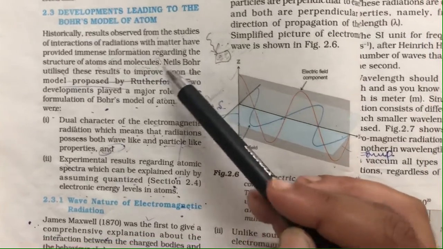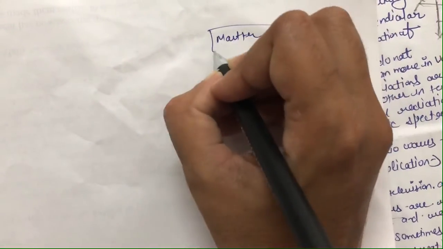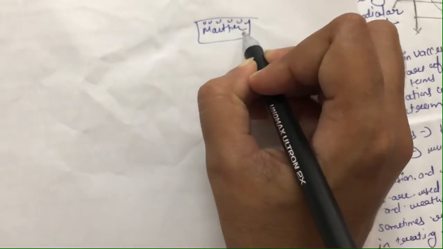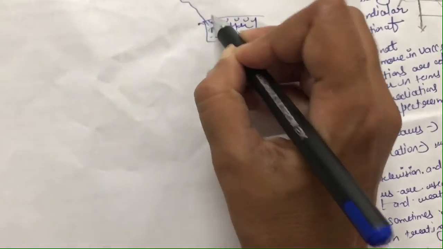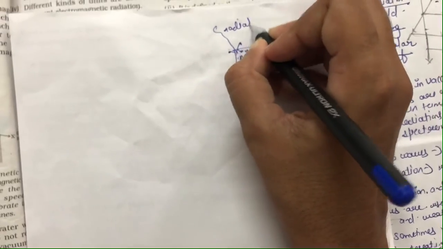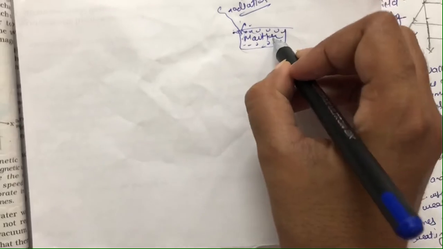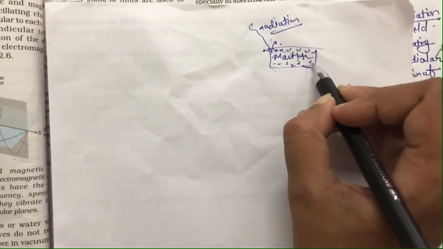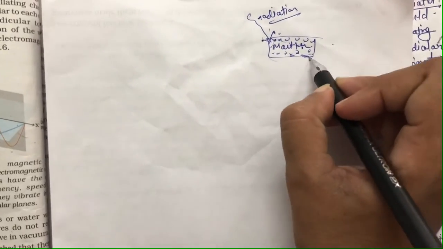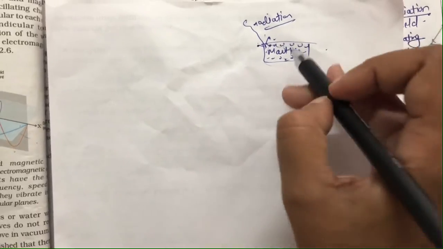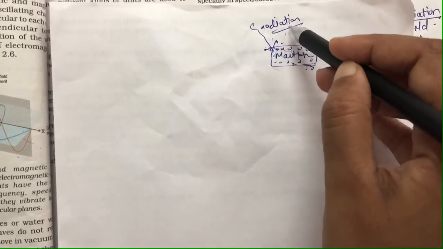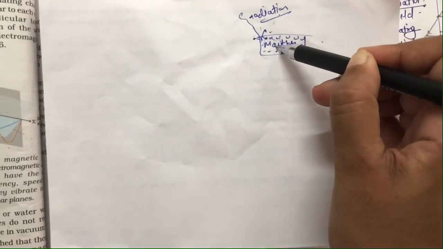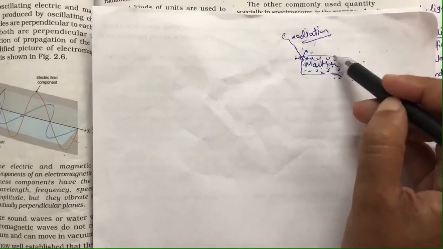Clear? Means when we consider any kind of matter, it will have small atoms present in it. When radiation from any light source falls on its surface, then how the atoms and molecules that the matter consists of react, on the basis of that we can define the structure of atoms and molecules. Means when any radiation interacts with matter, strikes its surface, on that basis we can define the structure of the atom and molecules.